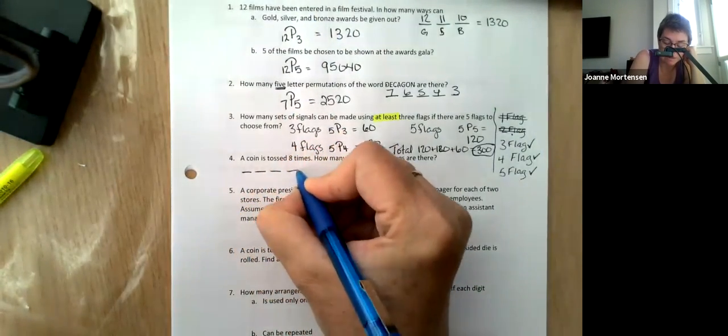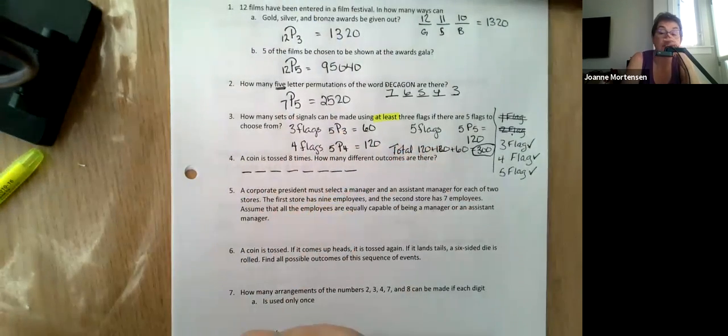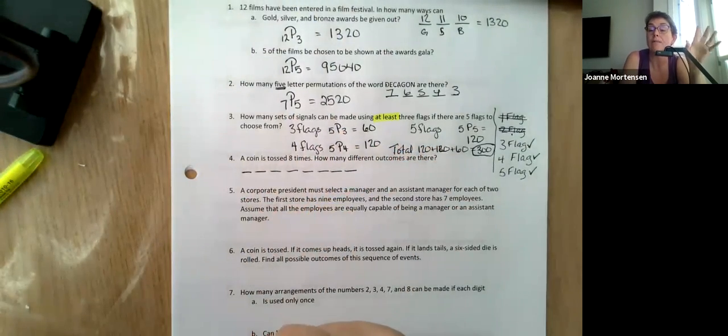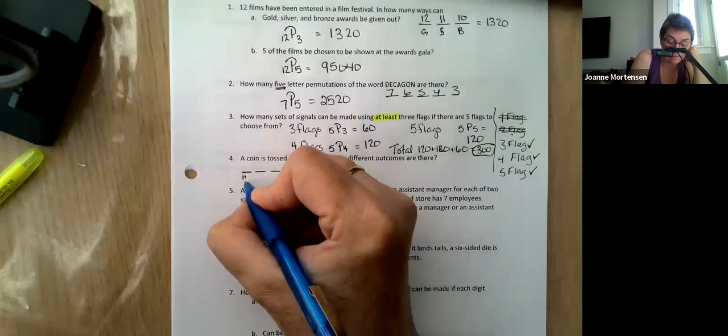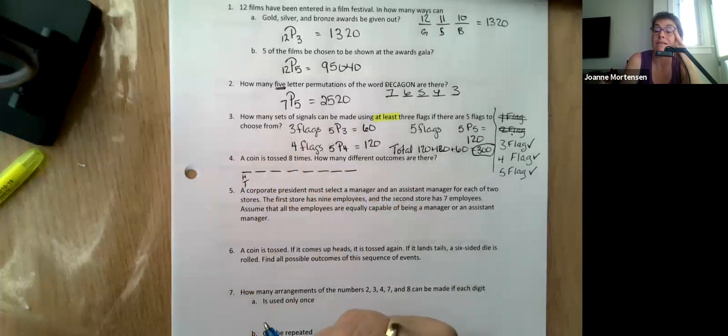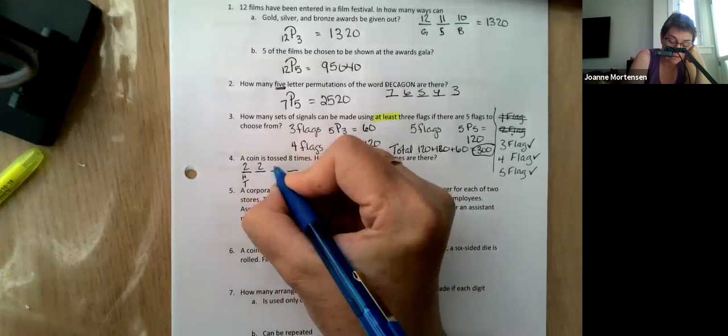So 1, 2, 3, 4, 5, 6, 7. I'm going to toss my coin 8 times. So 8 things are going to happen, 8 decisions. How many choices do I have for each one? Each one can be heads or tails, right? So what goes in the blank? 2 times 2 times.